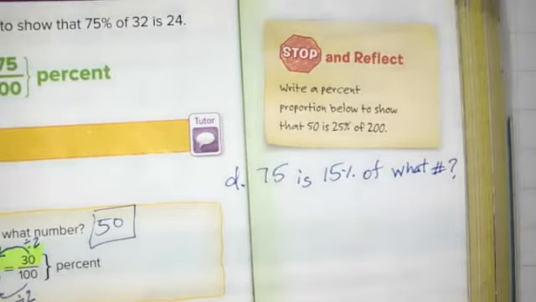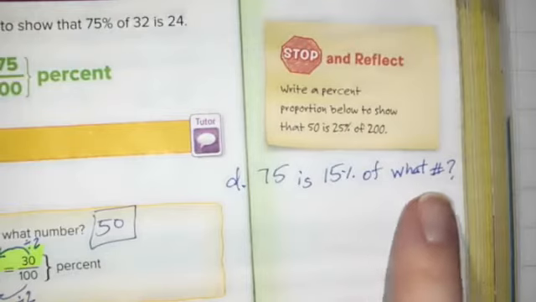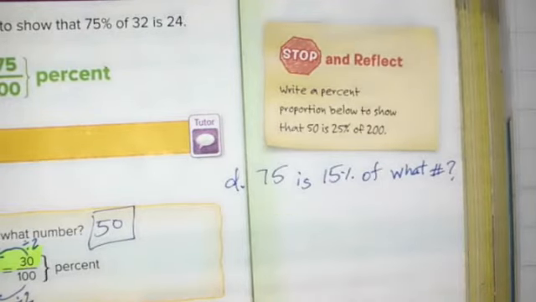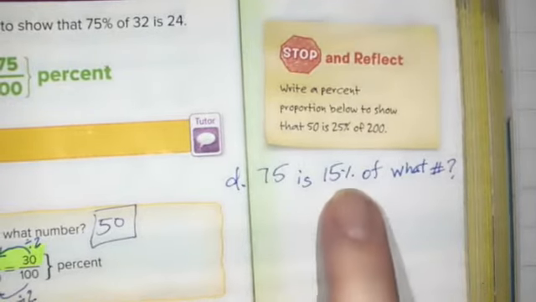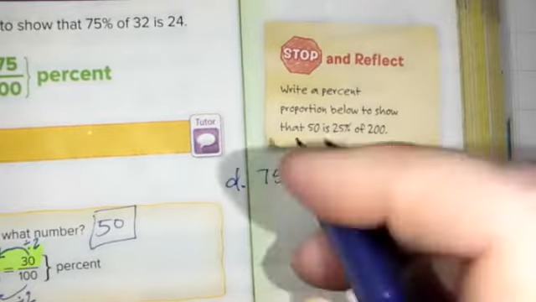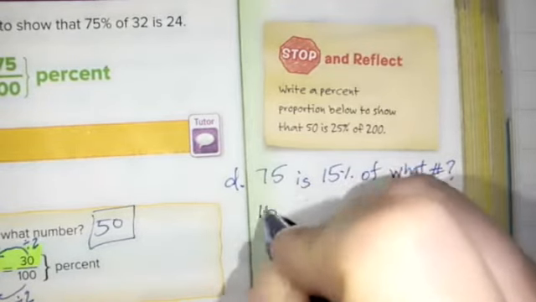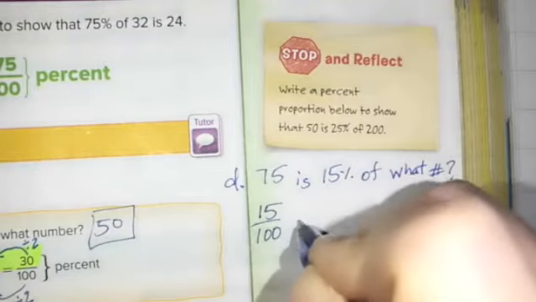So, and then another strategy we'll talk about is is over of, but I'm going to talk about that at the very end. So some of your parents, if you're working on your math practice at home with your parents, they might teach you the is over of strategy, and that is a great strategy as well. Okay. So I'm just going to teach you proportional reasoning here. So as soon as I see the 15%, I'm just going to write that as 15 over 100.